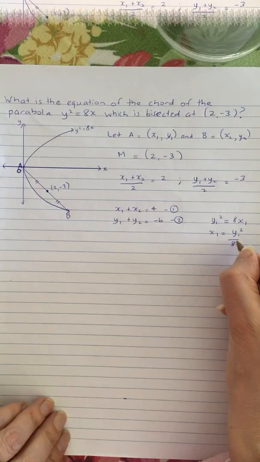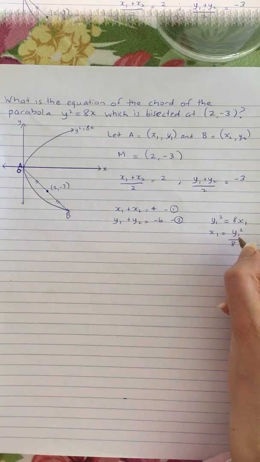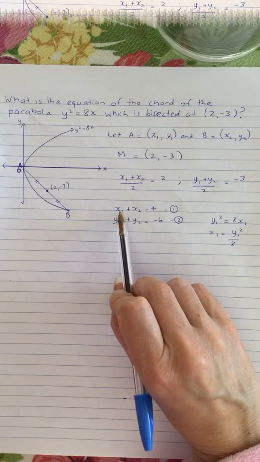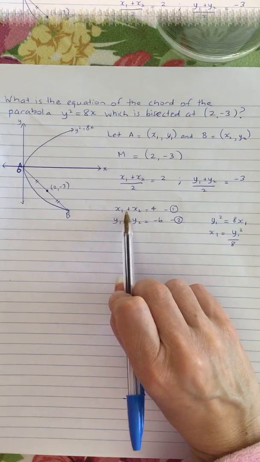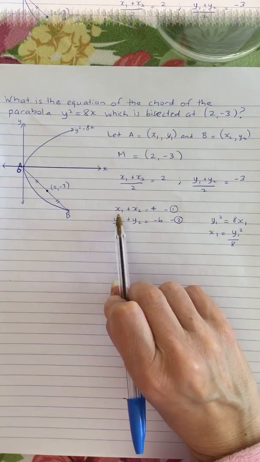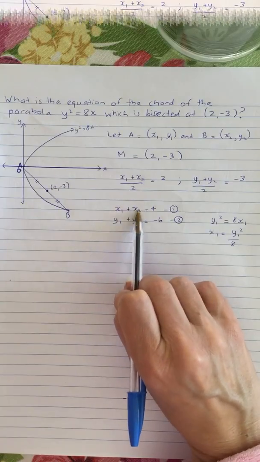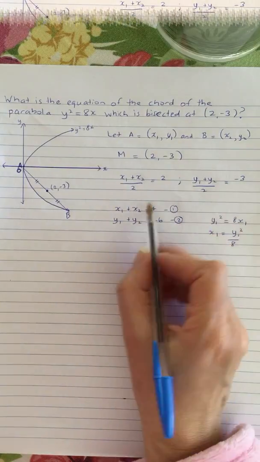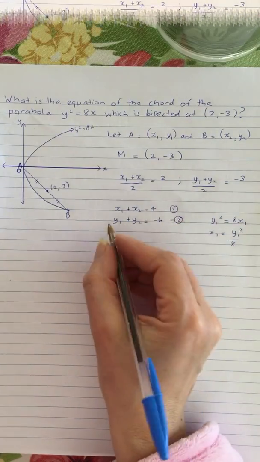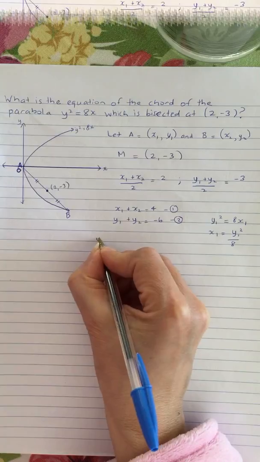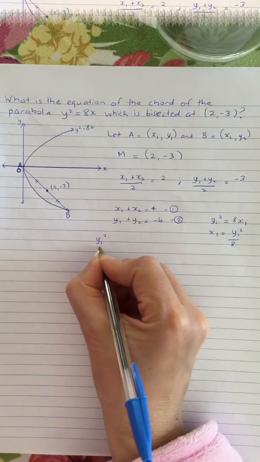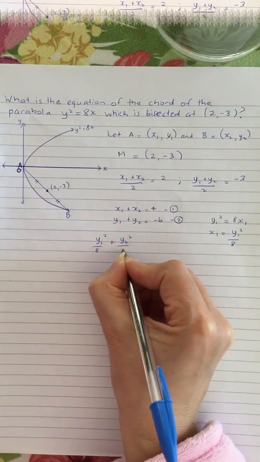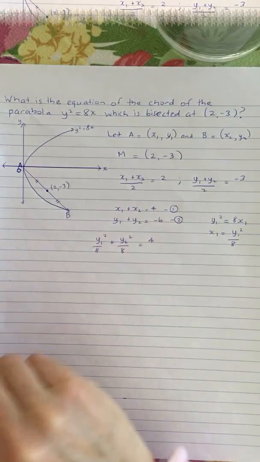And if you sub that into equation 1, you're going to get y1 squared on 8 plus, and of course this one will be y2 squared on 8 equals 4. Similarly, you're going to do a similar thing with that one. So let's write that down. y1 squared on 8 plus y2 squared on 8 equals 4.